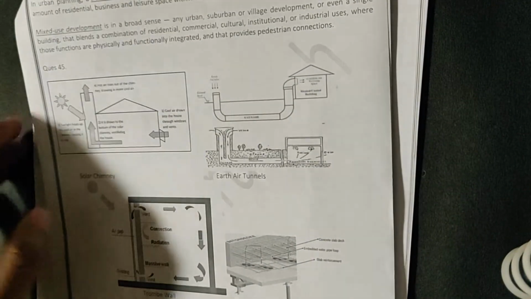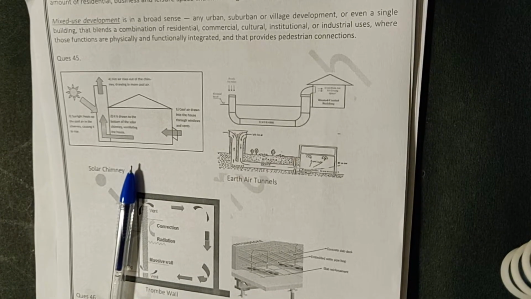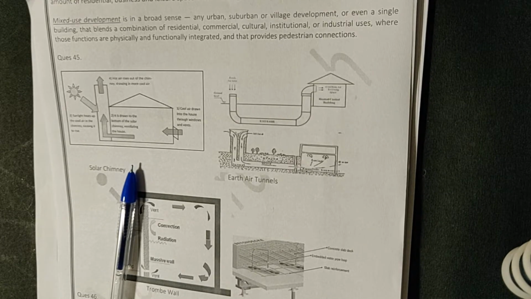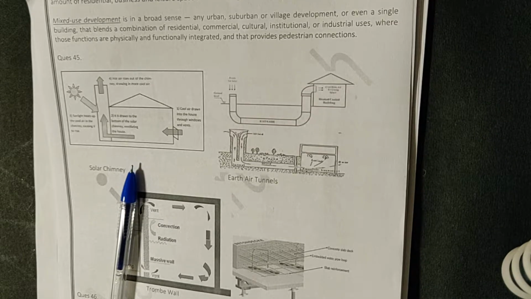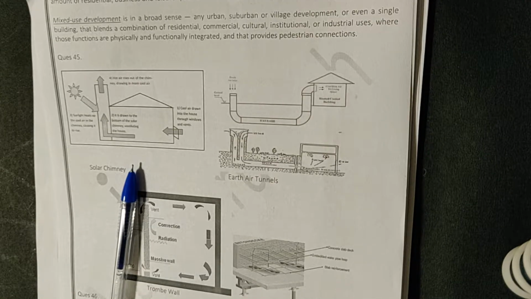The next is transit oriented development. We've been discussing TOD from my first video, and some way or the other TOD is coming in every question paper. So TOD is basically an urban development that maximizes the amount of residential, business and leisure spaces within a walkable distance from public transport.